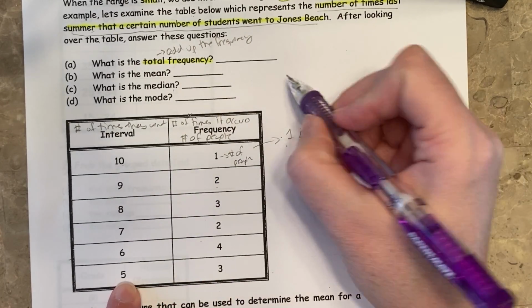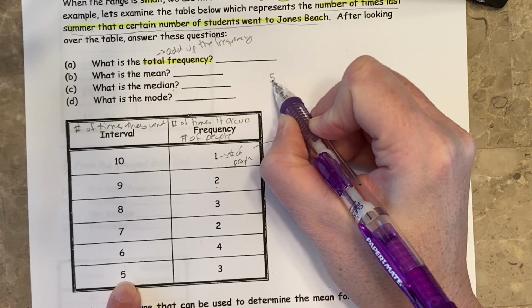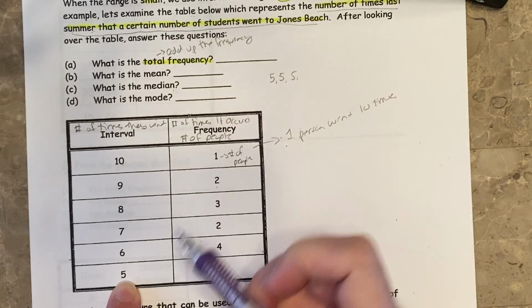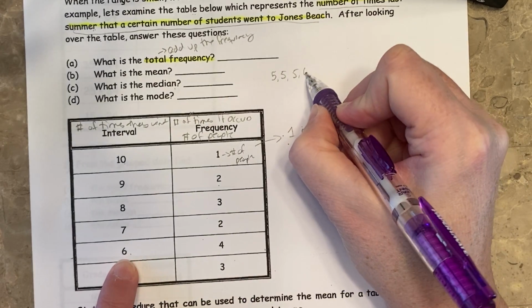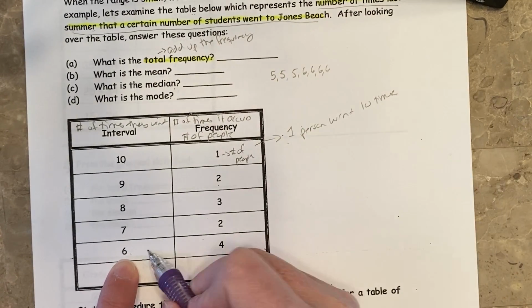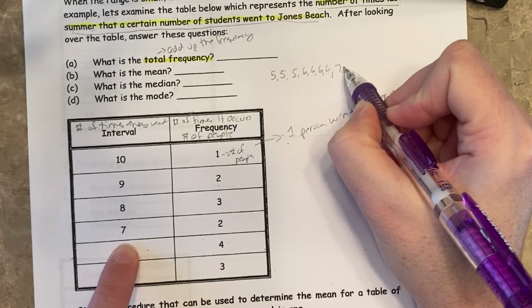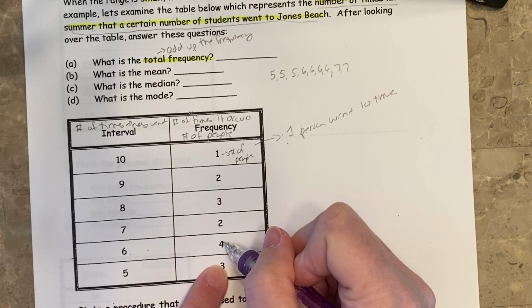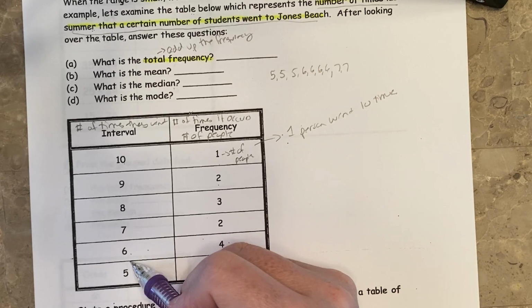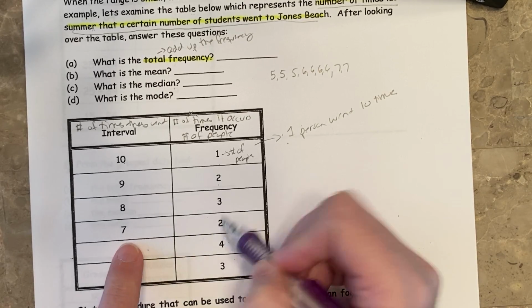So this means that 3 people went 5 times. This is what you're writing, this is how many times. 6 people went 4 times. Do that again. 4 people went 6 times. Sorry about that. 2 people went 7 times.